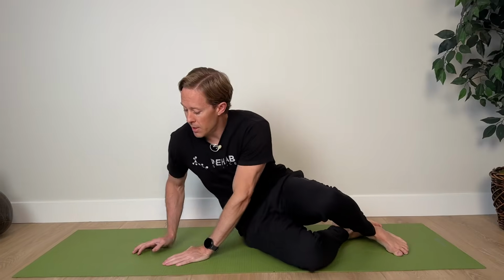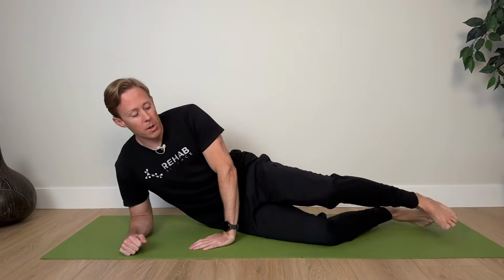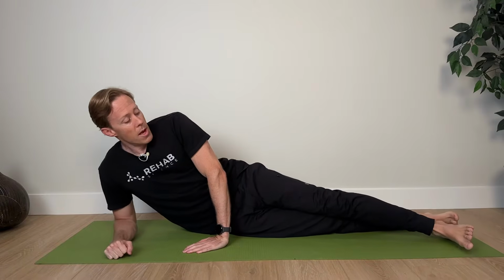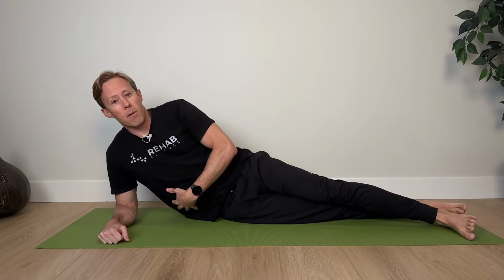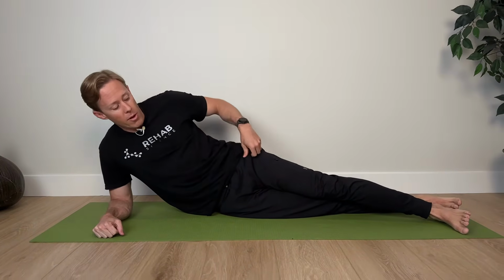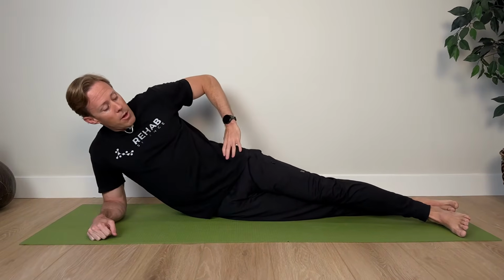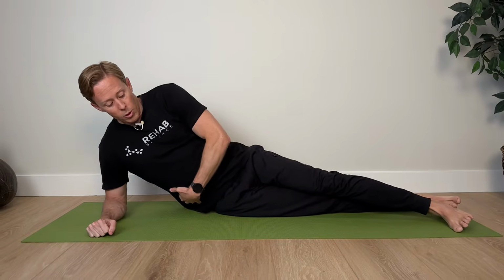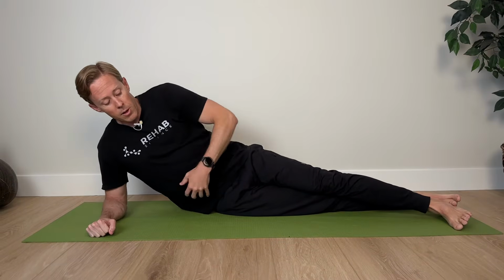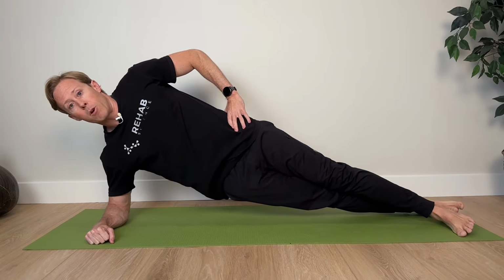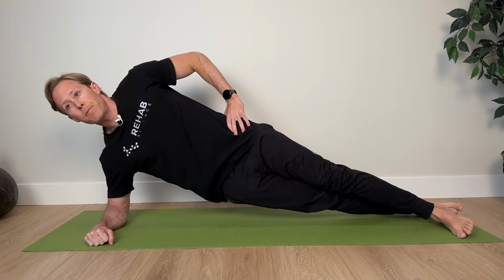What you're going to do is get into sort of normal side plank position, but instead of stacking my feet, I'm going to put them heel to toe, which will help to target my trunk muscles rather than my hip muscles. So from here, put your other arm up on top, and then use those trunk muscles on the bottom side, those oblique muscles, to lift your pelvis off the ground. And then you're just going to perform an isometric hold here.